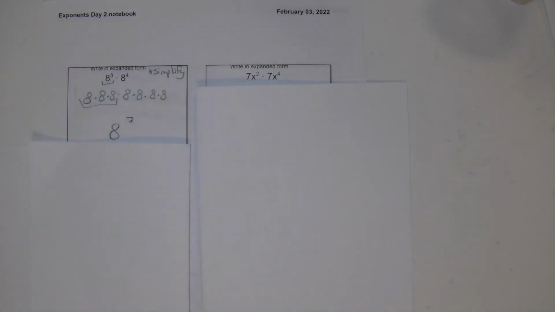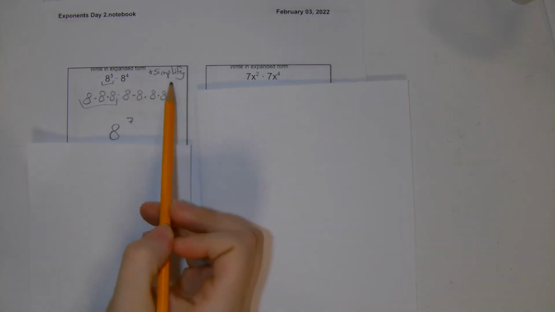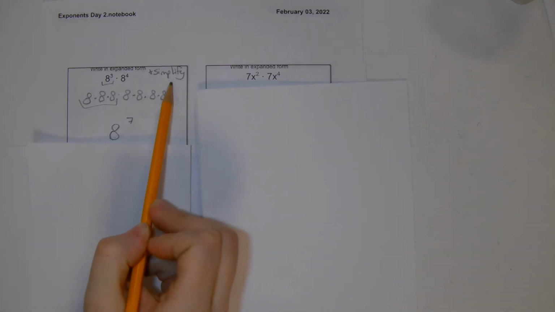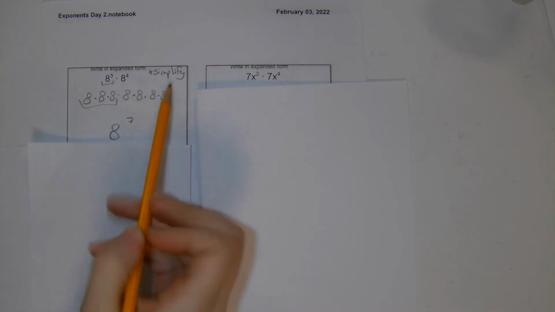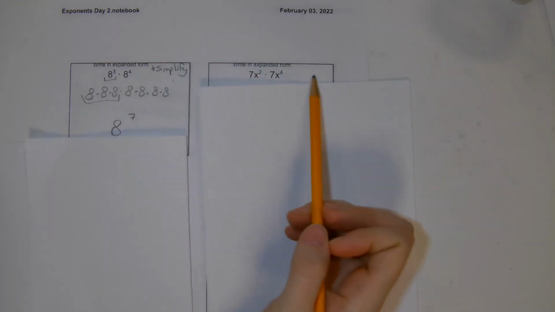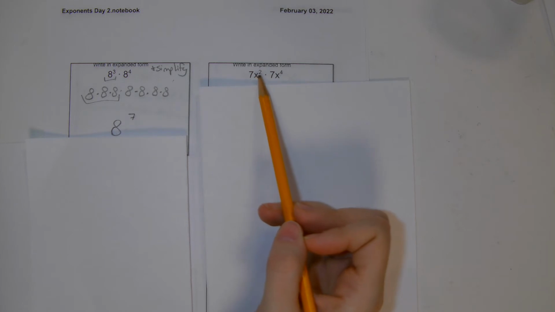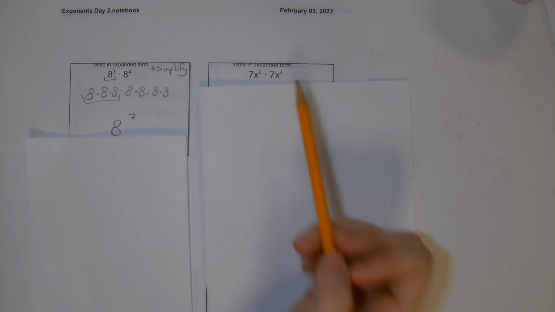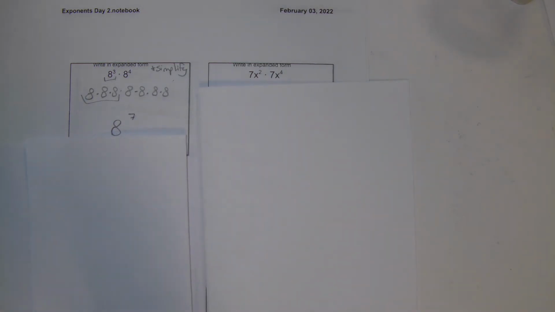So I'm going to push you guys a step further now, okay? Not only are we expanding it, I want you to simplify. I didn't write simplify on all these slides, but I want you to simplify from now on for the rest of these problems. Expand it and then simplify. So for this one right here, think about what's repeating. When you expand it, what's repeating was 7x squared times 7x to the fourth. Write it down.